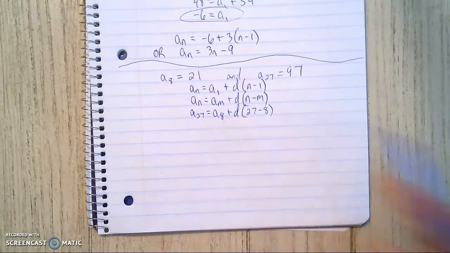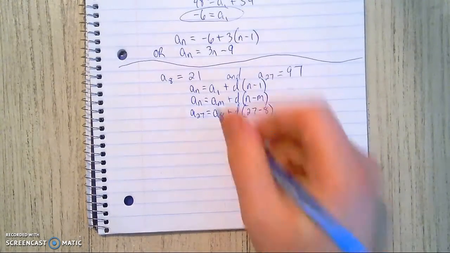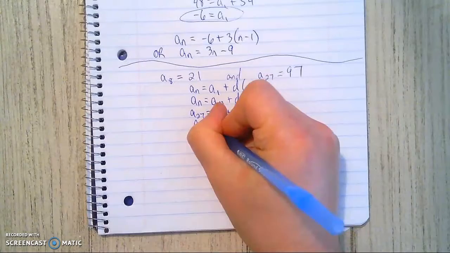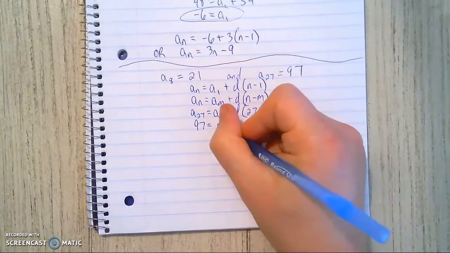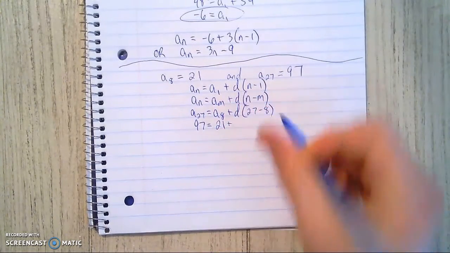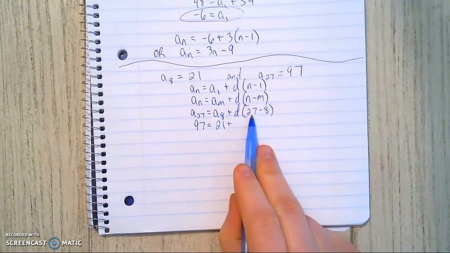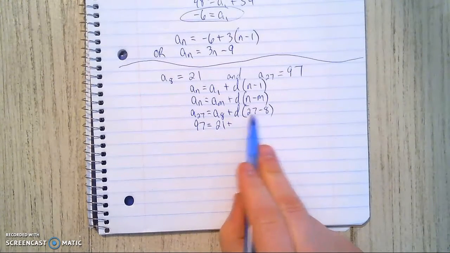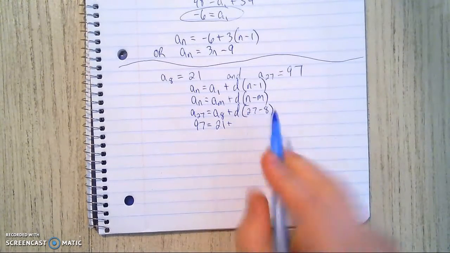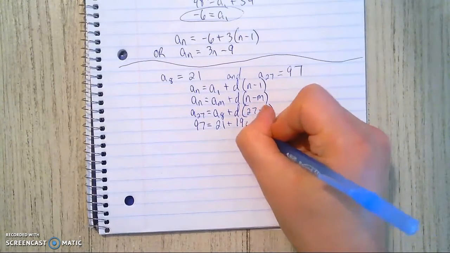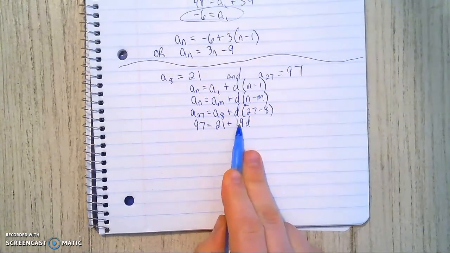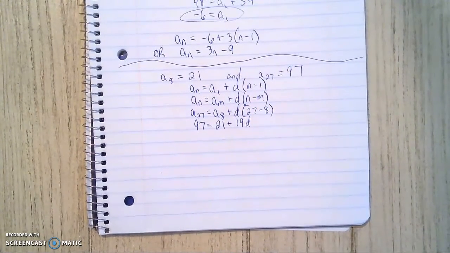Now I'm going to go ahead and actually drop the values in here. So a sub 27 is 97. A sub 8 is 21. And over here I'm just going to do a couple things to write this in a neater way. When I do 27 minus 8 and I get 19, well, instead of d times 19, I'm going to write that as 19d. So there's the 27 minus 8 where I got the 19. The d is right there.